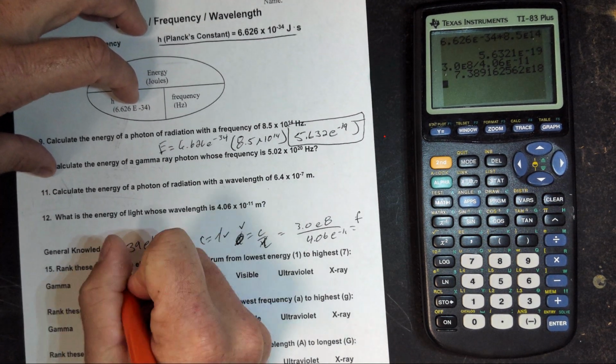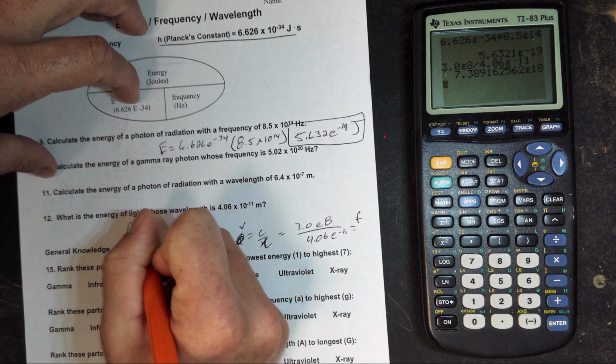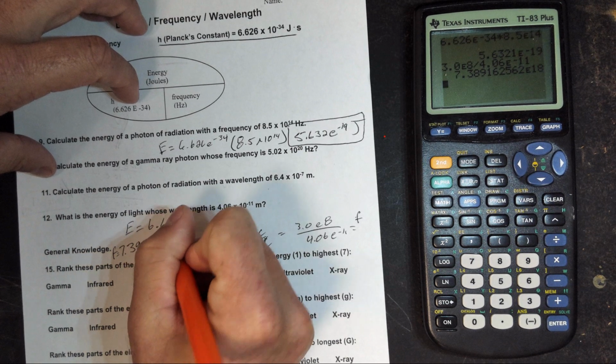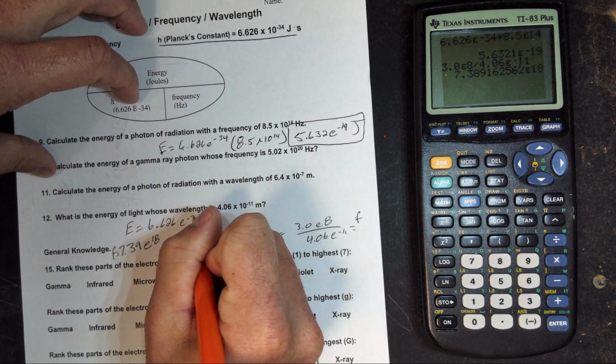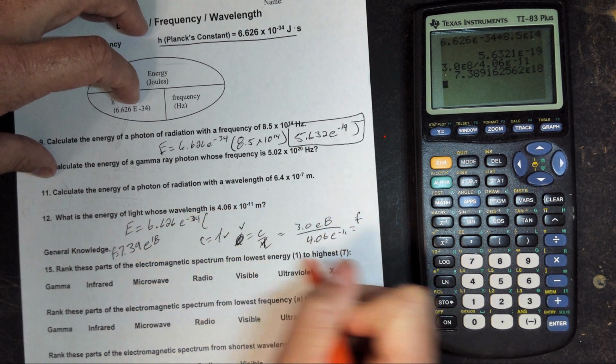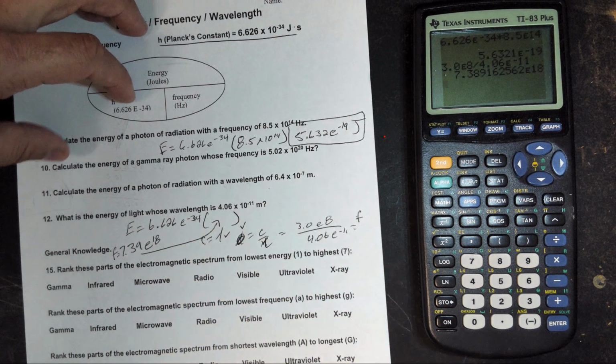Now that we have the frequency, we plug it into the energy equation. Energy equals Planck's constant of 6.626 e to the negative 34th times this number.